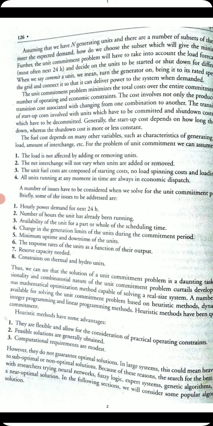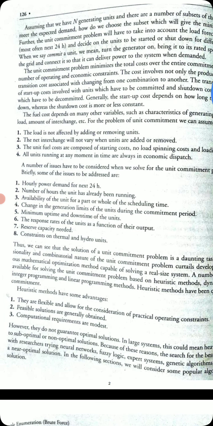This is a very important consideration: whichever units are on, all are working in economic dispatch, which gives the maximum beneficial, efficient output, at the lowest cost. All the on generators are working in economic dispatch condition only.